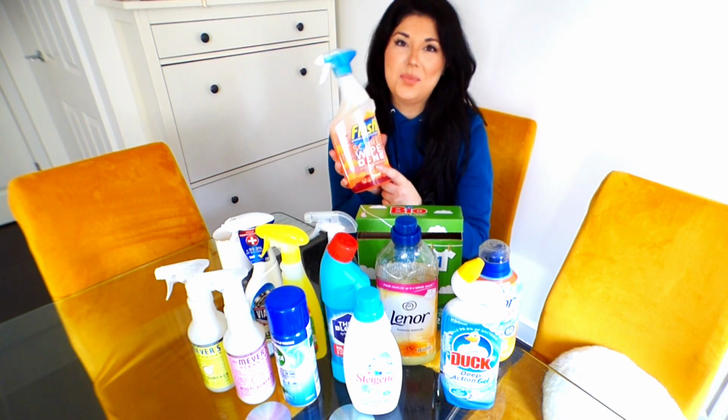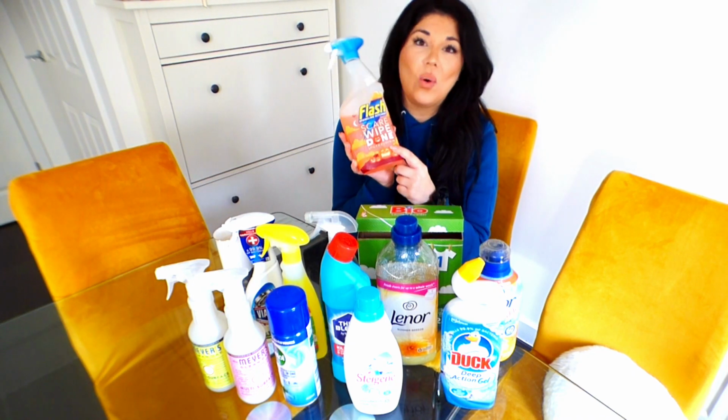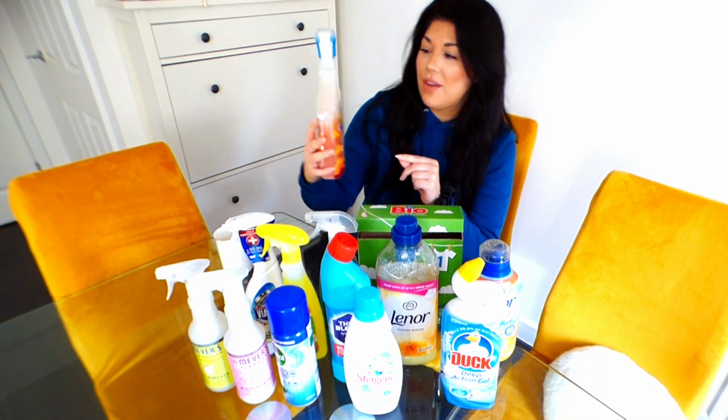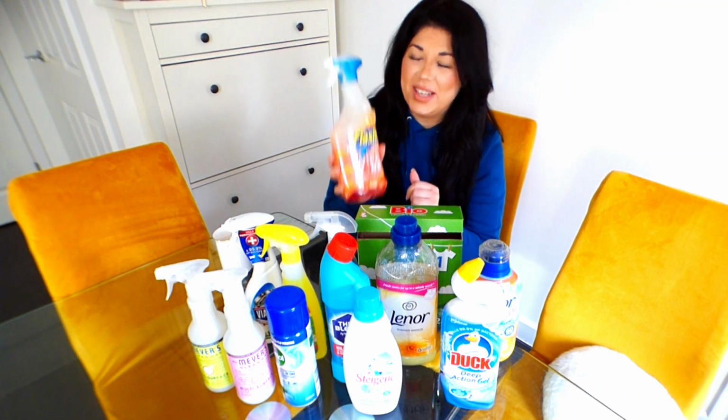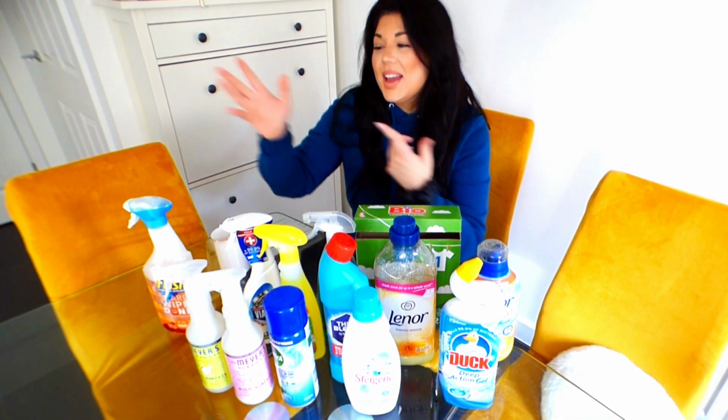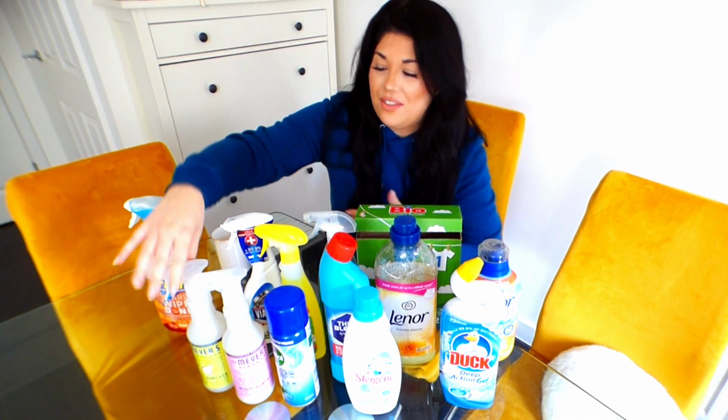This is the spiced pumpkin one. I hate it. It's horrible. I don't like it. It's disgusting. So I've not really used much of this. It's their limited edition one. Keep it limited edition. We don't like it. That's a no. But that's one of my multi-surface cleaners.